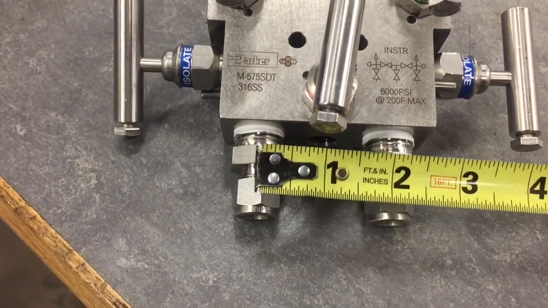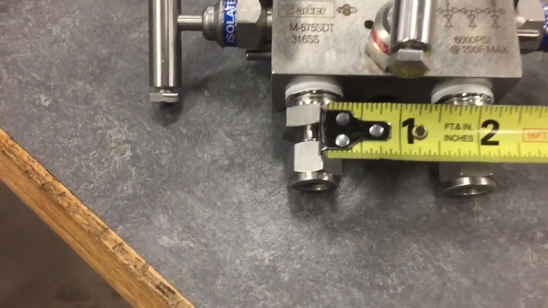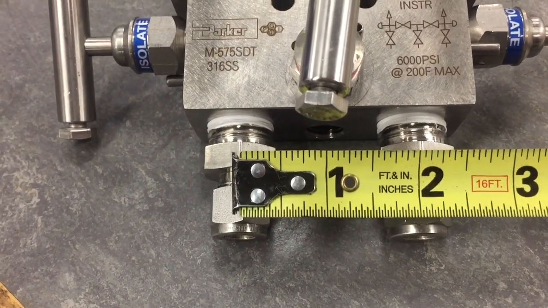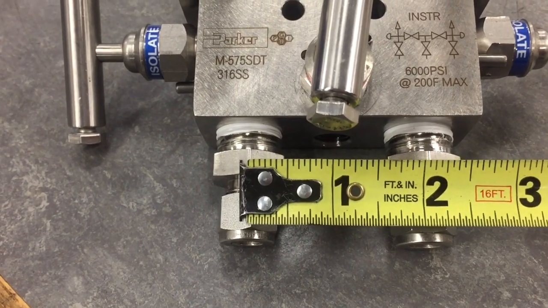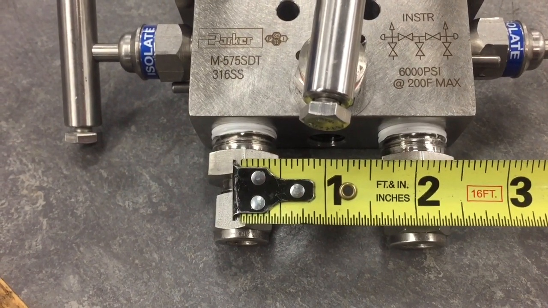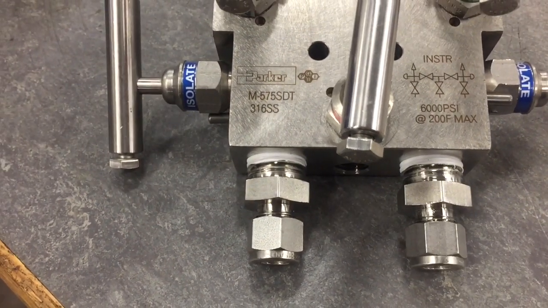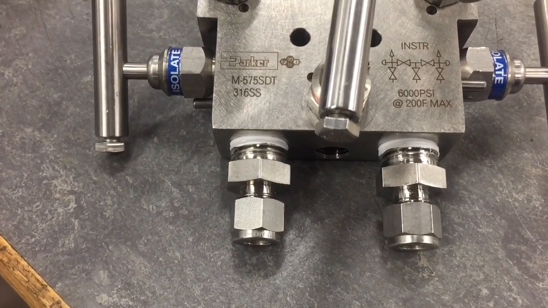So let's measure the center of that fitting to the center mark, or the center of the manifold. It looks like it's about 1 inch. We need to take off the 4 1/8, so we're at 3 1/8 of an inch. So we want to bend up our 90 at 3 1/8 of an inch.